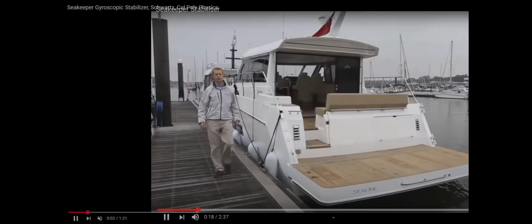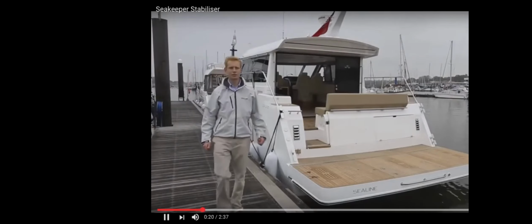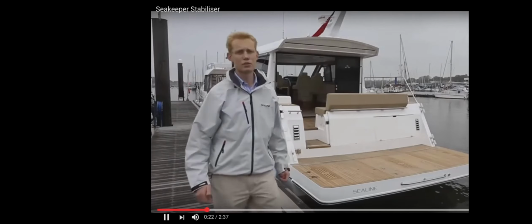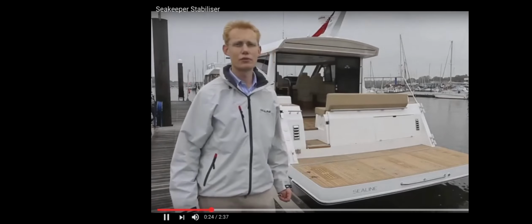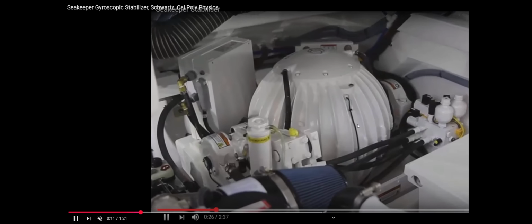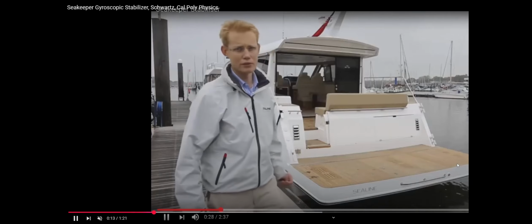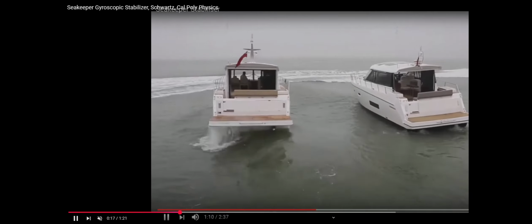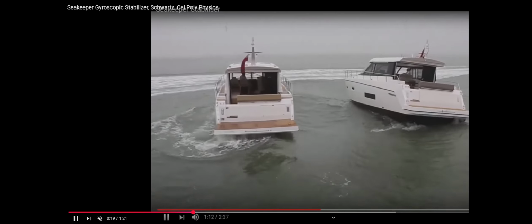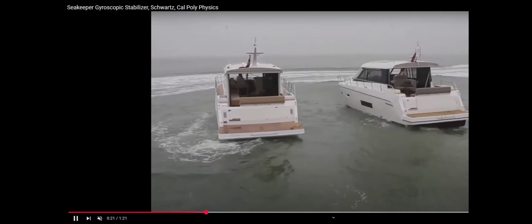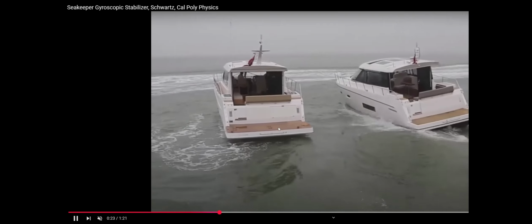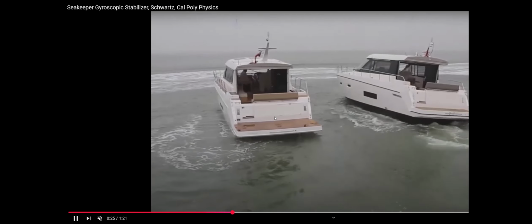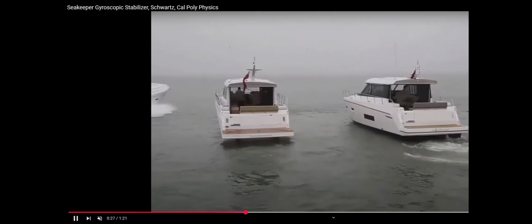All right, and then the last video here is, I think, an advertisement for a stabilizer on a boat. Inside of the stabilizer on a boat is a gyroscopic ball that will move according to the waves. Look at the difference between the two boats, one that's using a stabilizer versus one that is not.